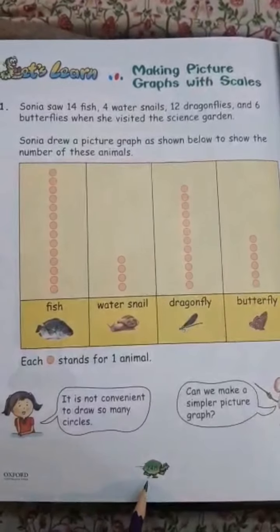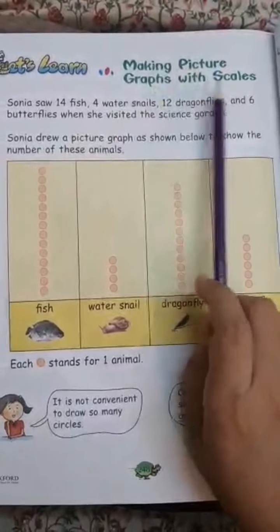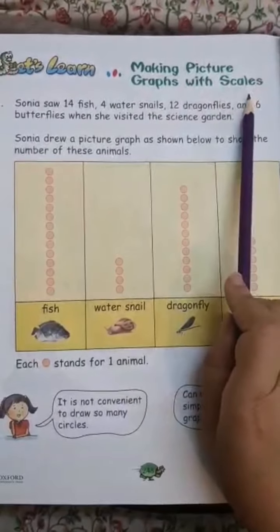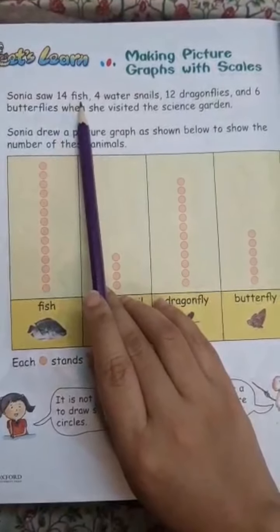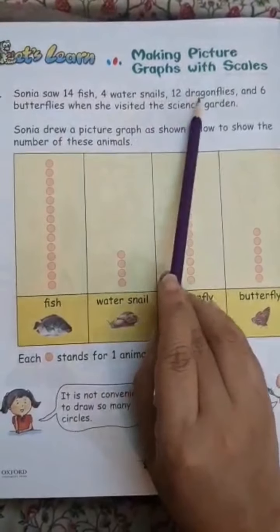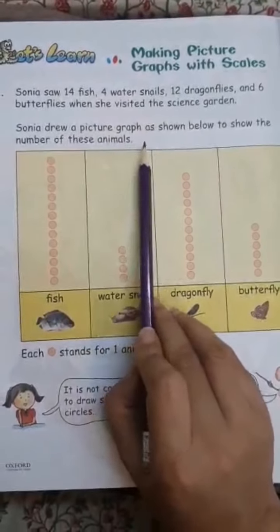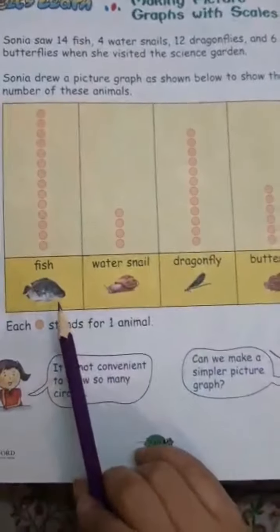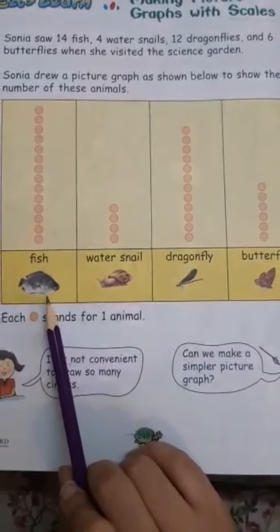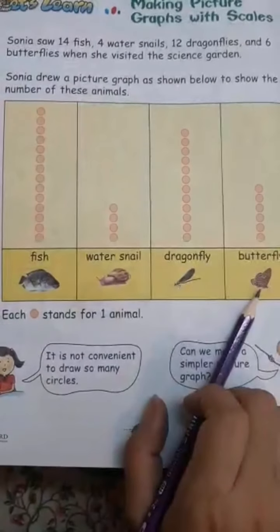I'm on page number 248, you guys. It says making picture graphs with scales. We'll figure out what that word means in just a minute. Sonia saw 14 fish, 4 water snails, 12 dragonflies, and 6 butterflies when she visited the science garden. Sonia drew a picture graph as shown below to show the number of these animals. On one side, she made the pictures of the animals that she saw.